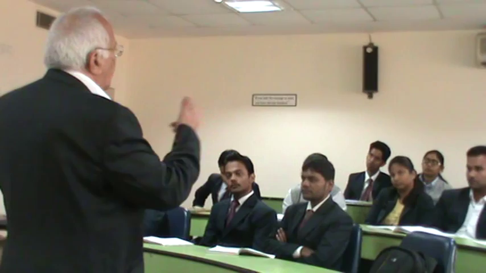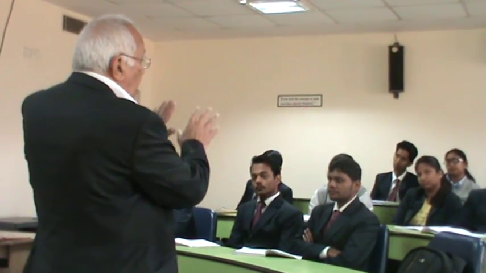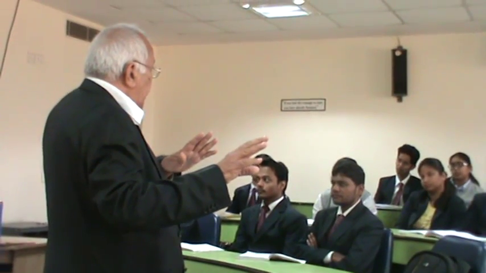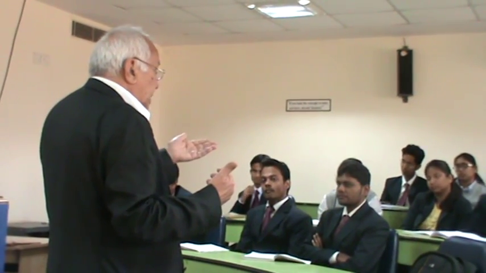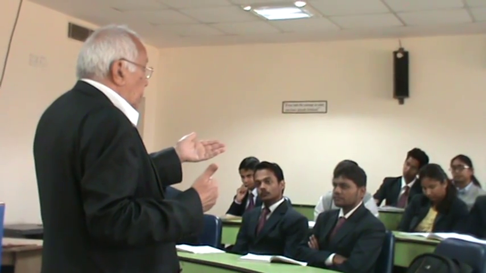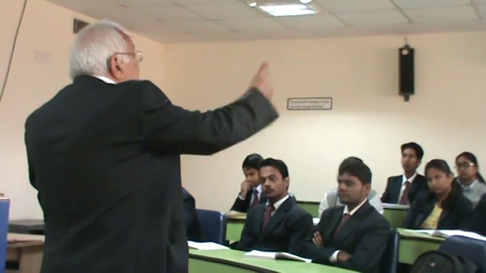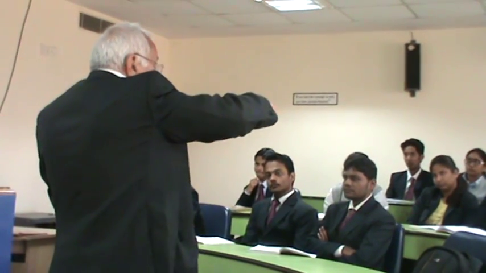A democratic form of government may be a presidential form or a parliamentary form. And a parliamentary form of government may be a republic or may not be a republic. England is not a republic, it's a parliamentary form of government. India is also a parliamentary form of government, but India is a republic, while England is not. Denmark is not a republic. Netherlands is not a republic.